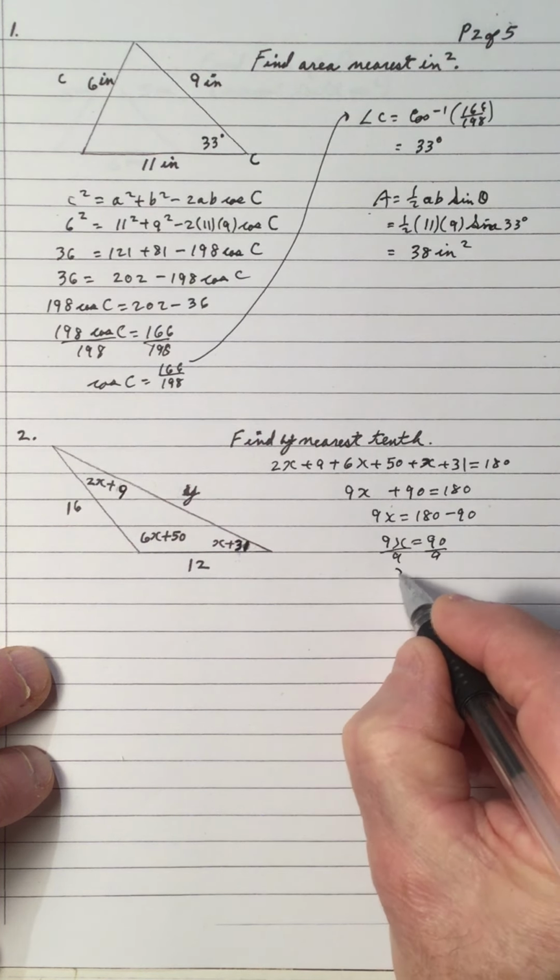So if we put the 10 in here, 6 times 10 plus 50 is 110 for that angle. We put 10 in here, we get 41. And we put 10 in here, we get 29. So we want to find y, so we need an angle. We have this angle, so we can use the cosine law.